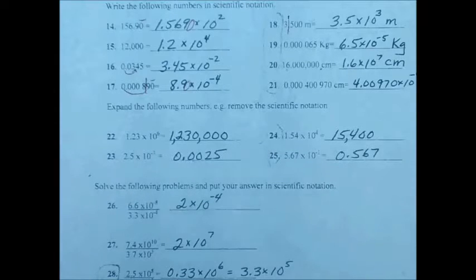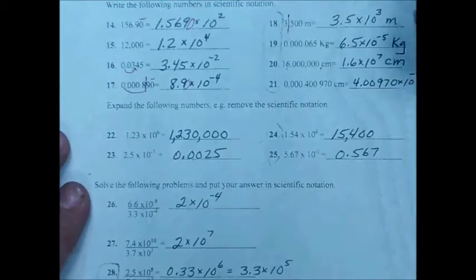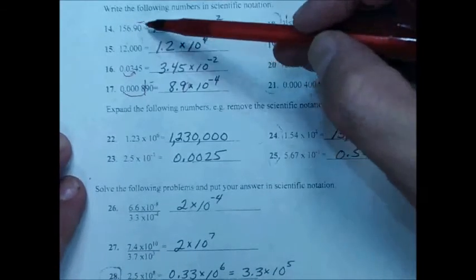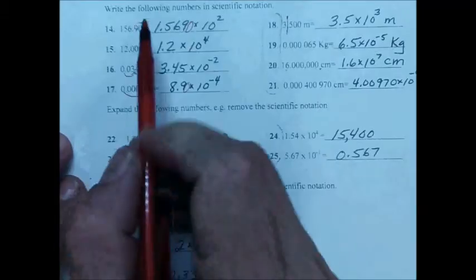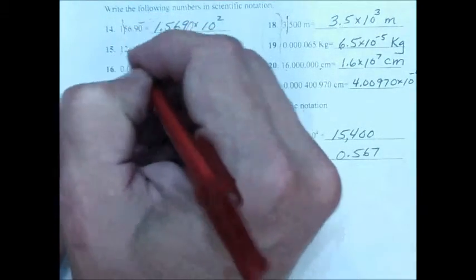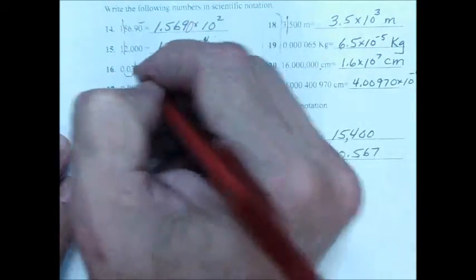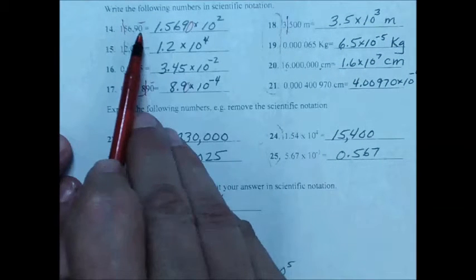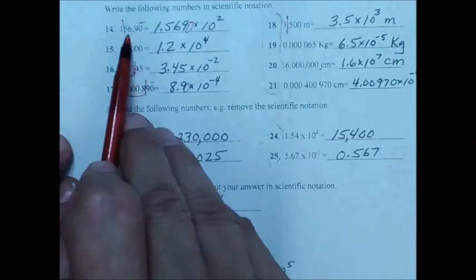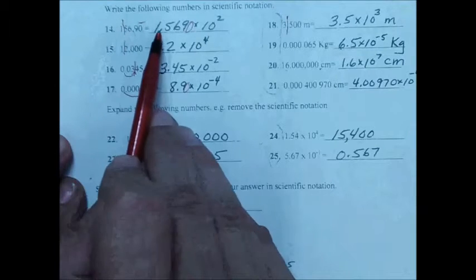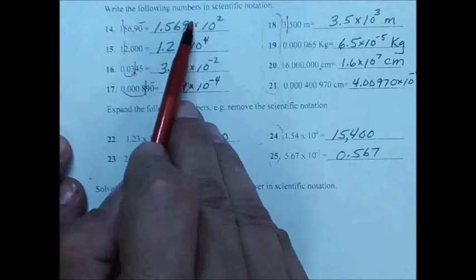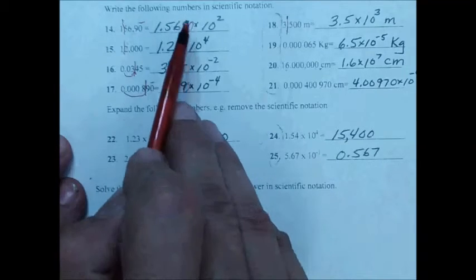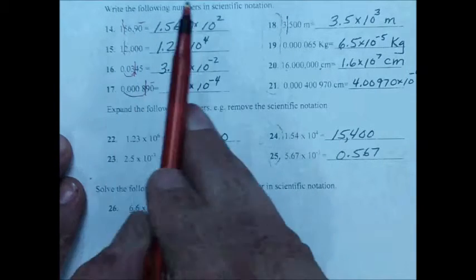Okay, let's look at 14 through 21. We're going to write these numbers in scientific notation. We need to move the decimal point until it's right after the first non-zero number. I'm going to mark a few of these here. So this first one, we're going to move it over 2 to the left. Now this 0 is significant, but after we move it over 2 to the left, we end up with 1.5690. Again, this is significant, times 10 to the 2, because we moved it over twice.